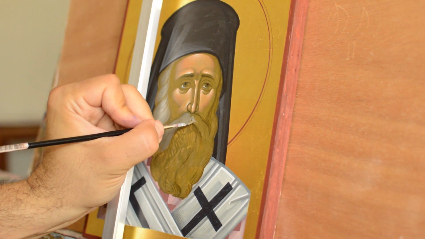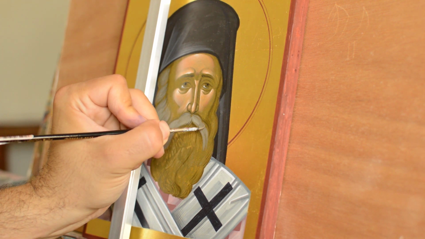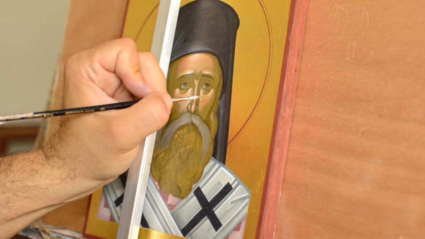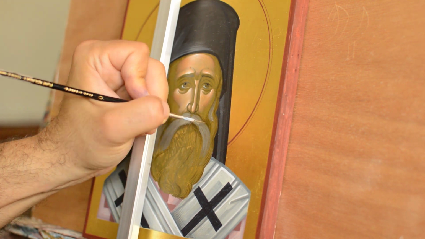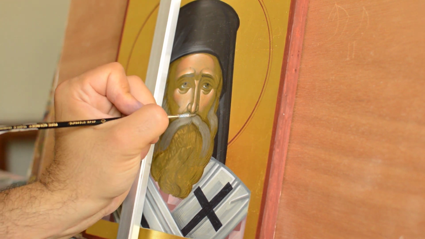So I wanted to paint a more soft beard for Saint Nectarius, and here I paint a first layer of a thin, transparent, grayish tone.